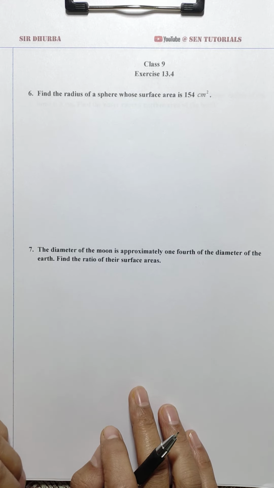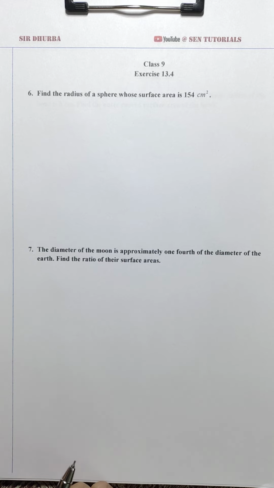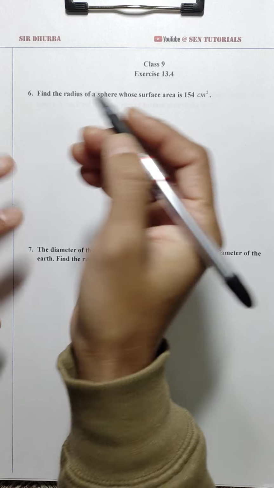Number 6 for the first question for today. Question number 6: find the radius of a sphere whose surface area is 154 centimeters square. So we'll assume, let the radius be r.